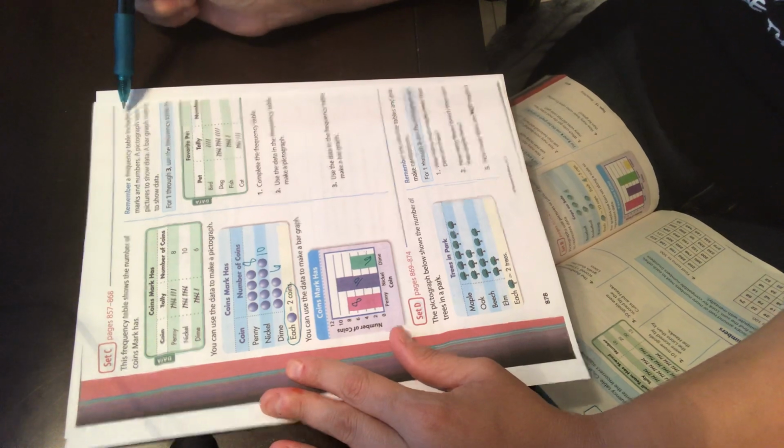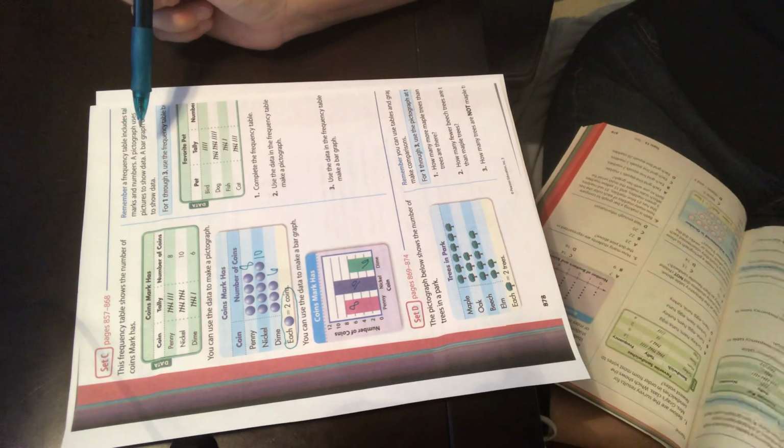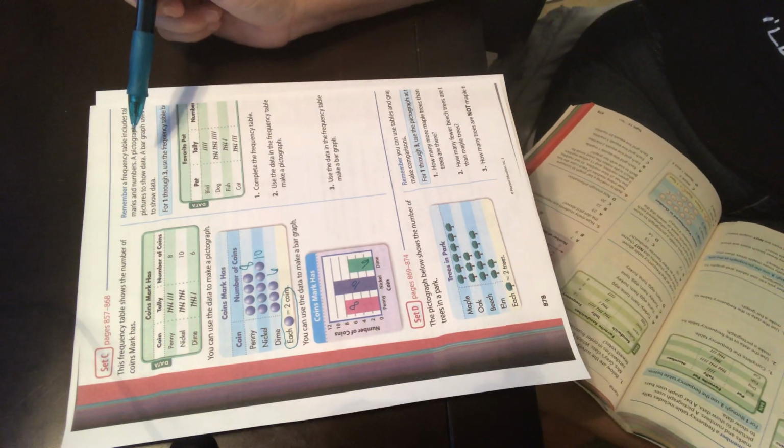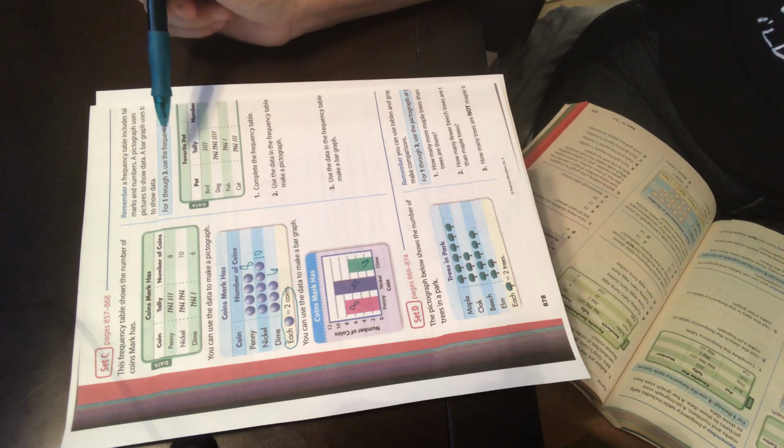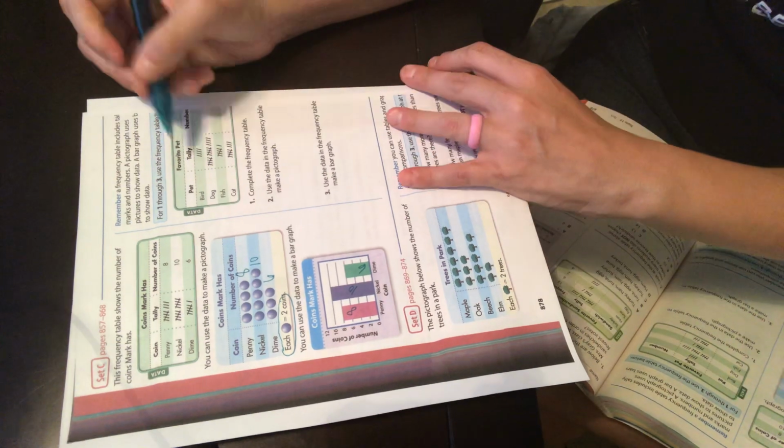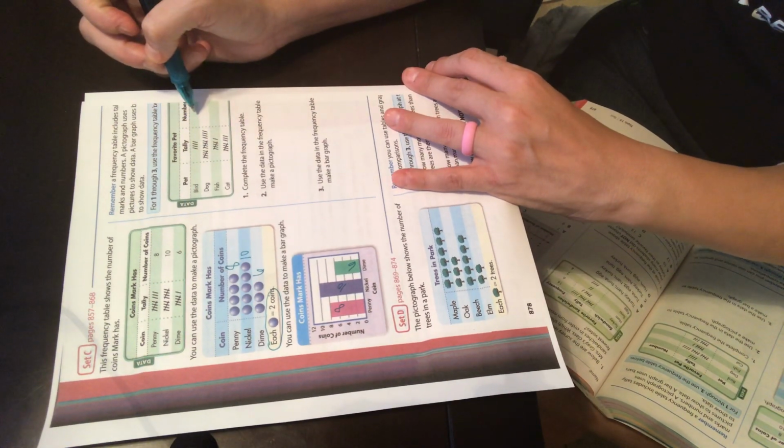A frequency table includes tally marks and numbers. The pictograph uses pictures to show data. A bar graph uses bars to show data. So let's go ahead, and they're wanting us to find out what the number is going to be over here.